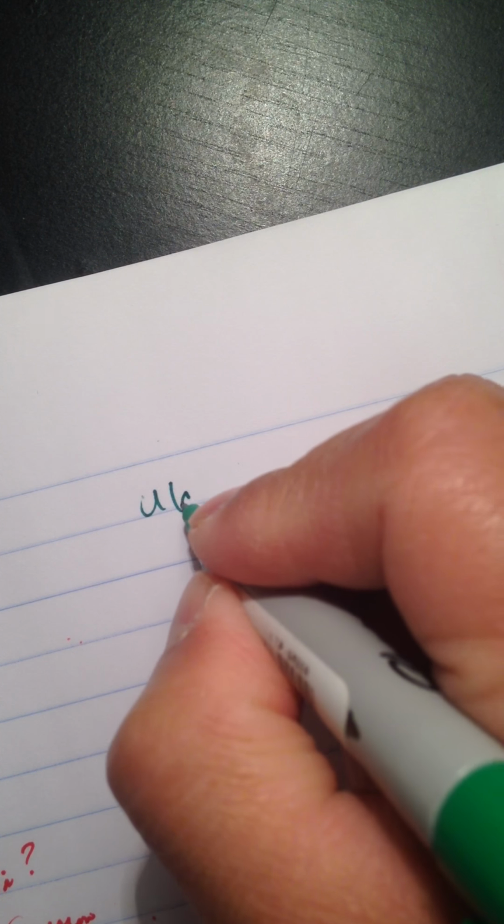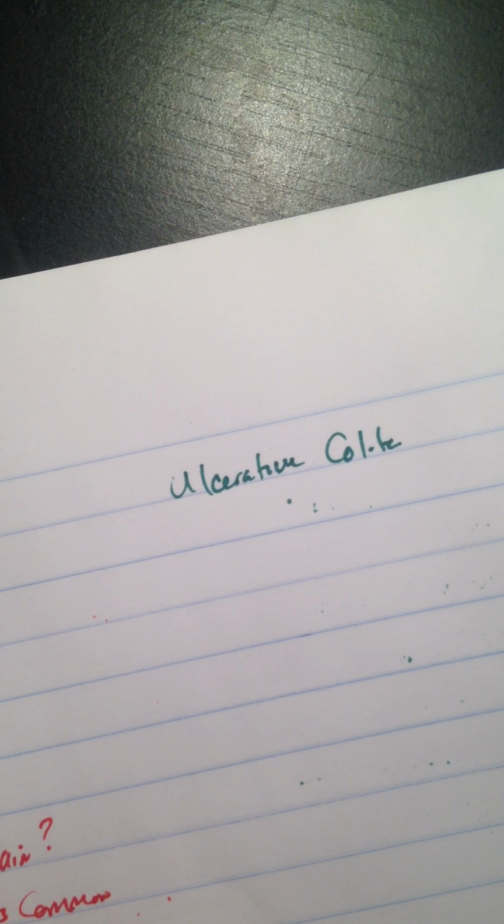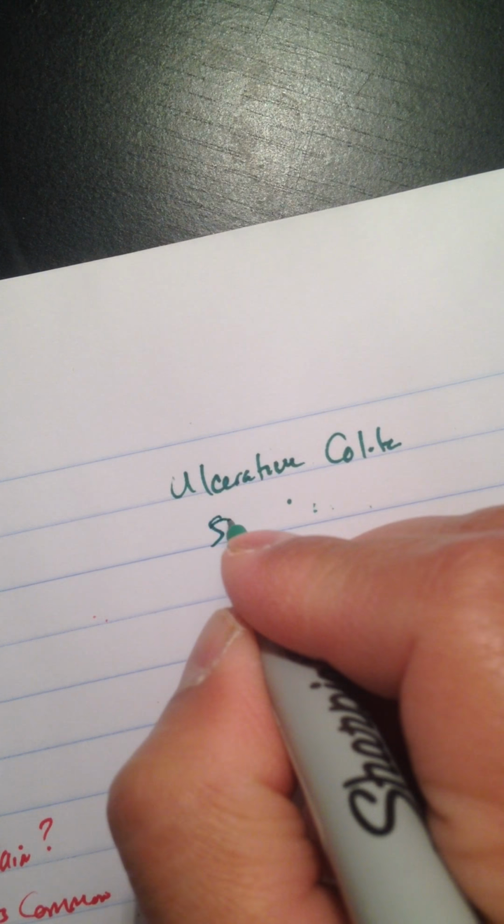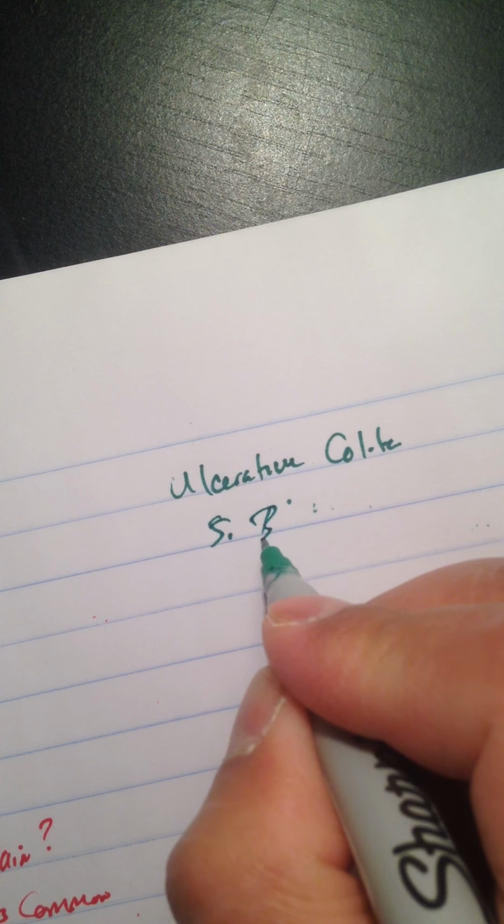Now, in ulcerative colitis, again, you're going to have diarrhea, you're going to have bloody stools, you're going to have weight loss, and you're going to have abdomen pain. But there's a big difference here. Here you will have bloody stools.